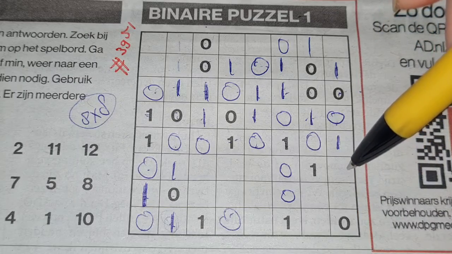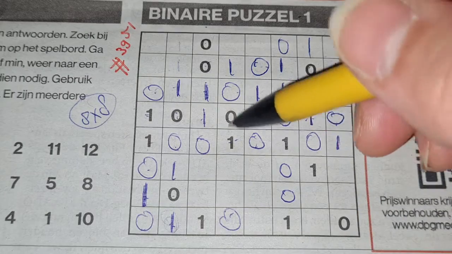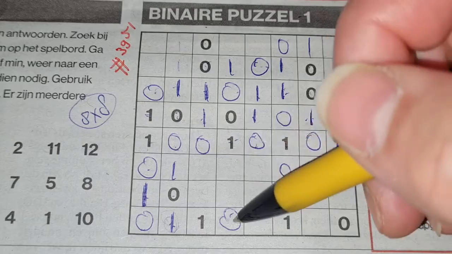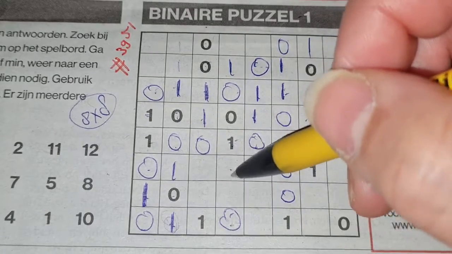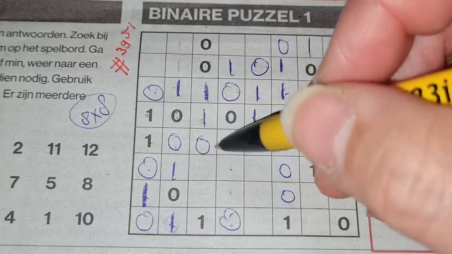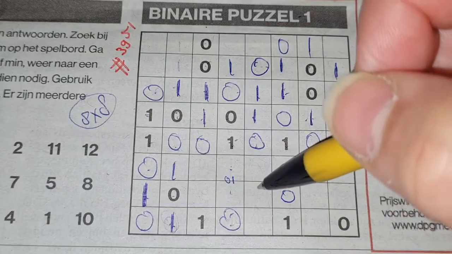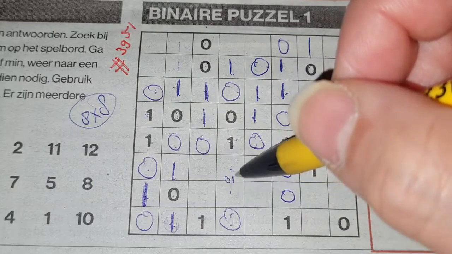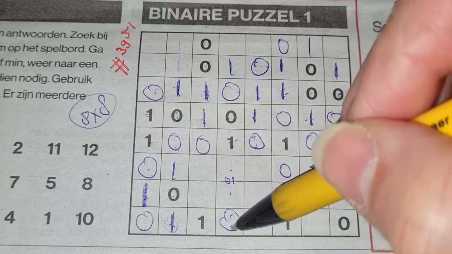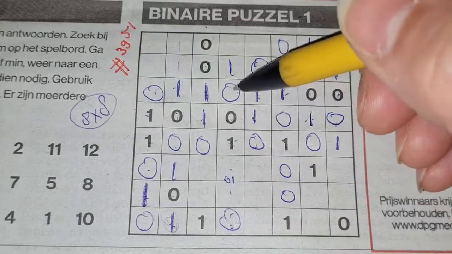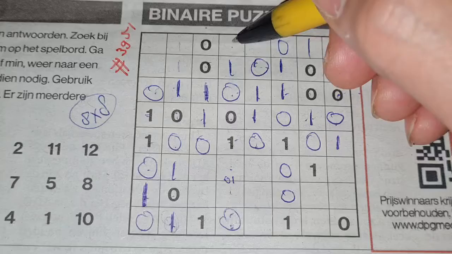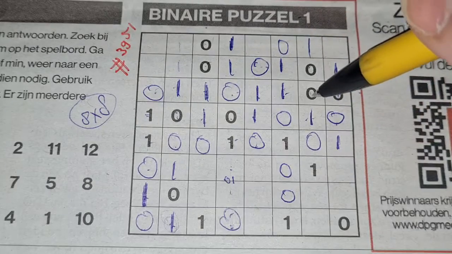Then. Well, I know between an O and a 1 with 2 empty boxes between, there's always an O and a 1 there. But I do not know in which order. So we have the first O, the second O, the third O, and the fourth O. So this box should be a 1.